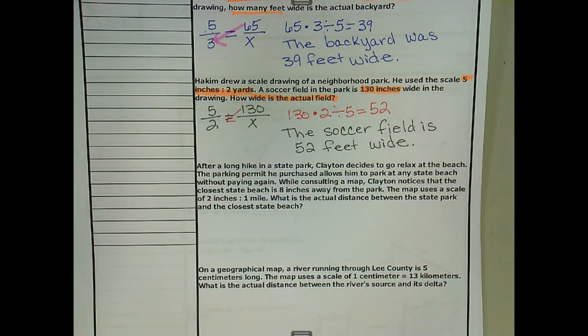Okay, next one. After a long hike in a state park, Clayton decides to go relax at the beach. The parking permit he purchased allows him to park at any state beach without paying again. While consulting a map, Clayton notices that the closest state beach is 8 inches away from the park. The map uses a scale of 2 inches equals 1 mile. What is the actual distance between the state park and the closest state beach?